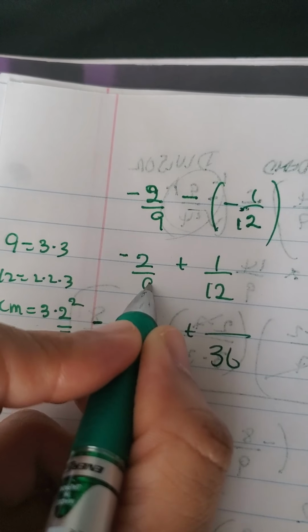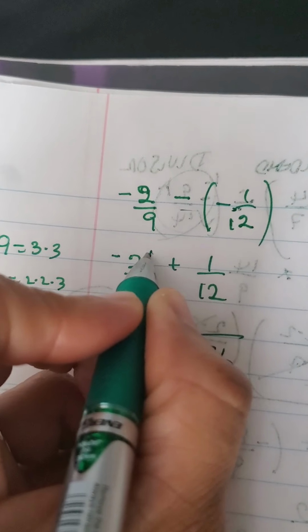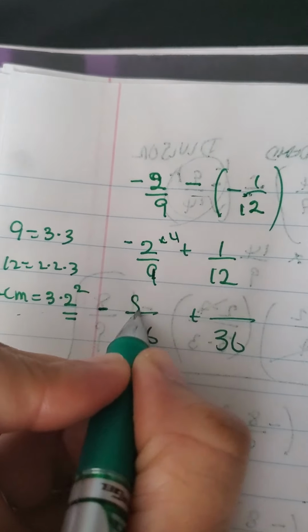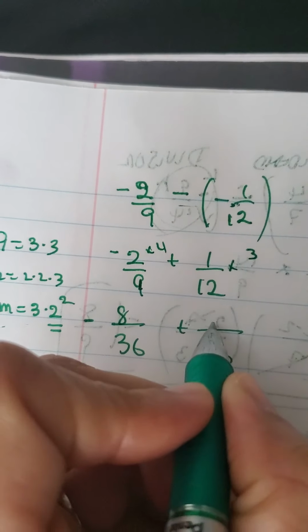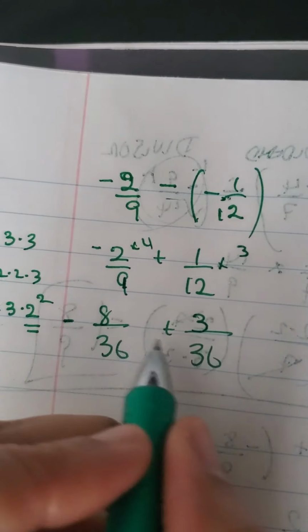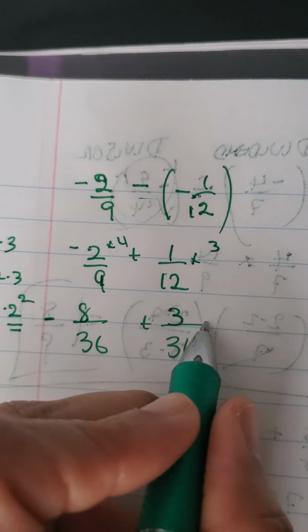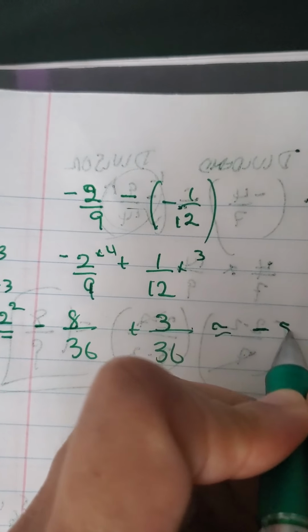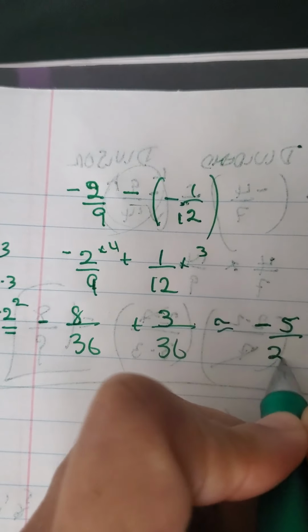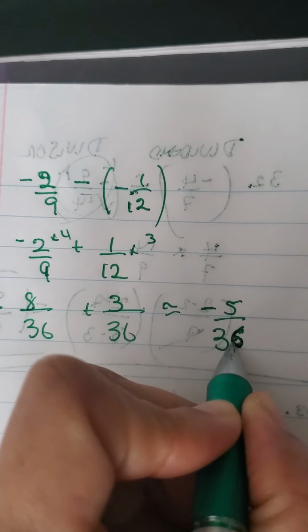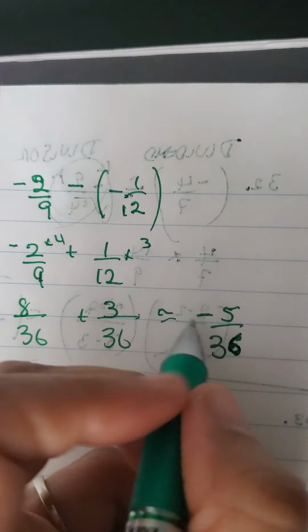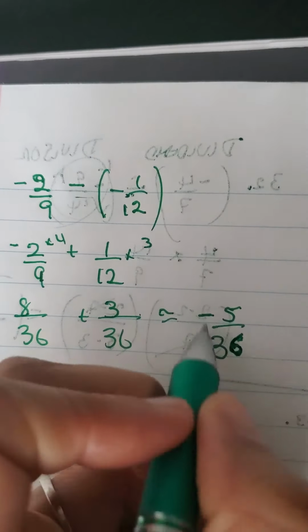And the factor that will make 9 into 36 is 4, times the numerator will give me 8. The factor that will make 12 into 36 is 3, times the numerator is 3. So it looks here like the difference between 8 and 3 will give me -5, because we keep the sign of the greater magnitude. And in hindsight, we can see that 5 and 36 don't have anything in common. So chances are this is the lowest form in which this fraction will be.